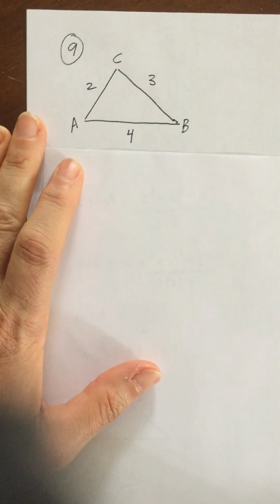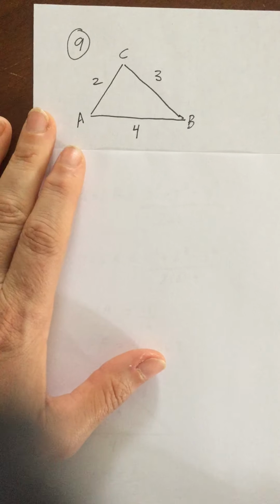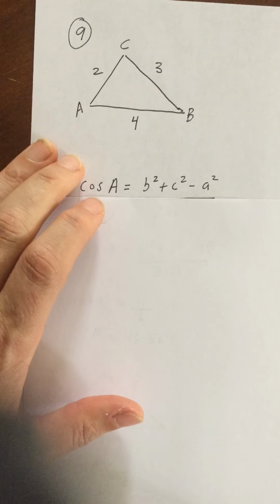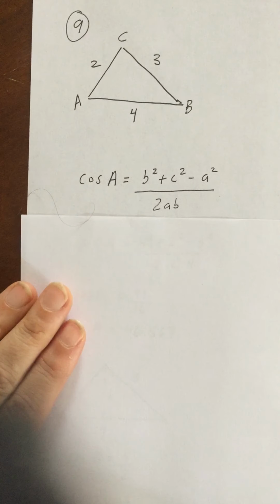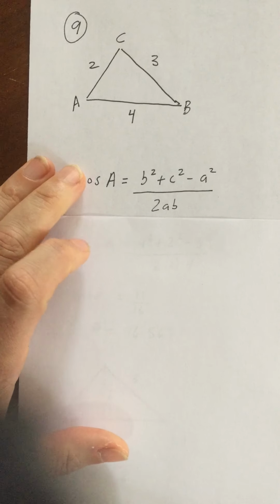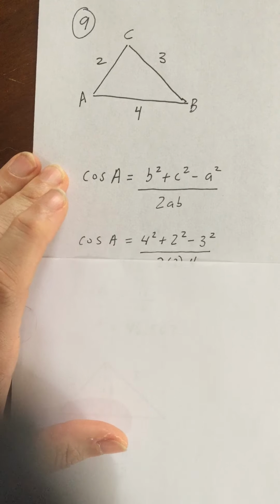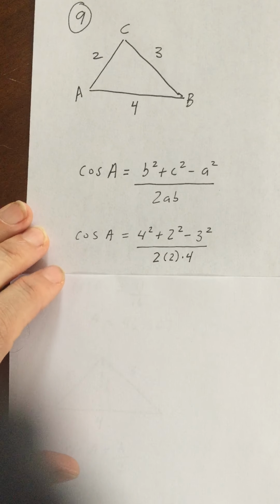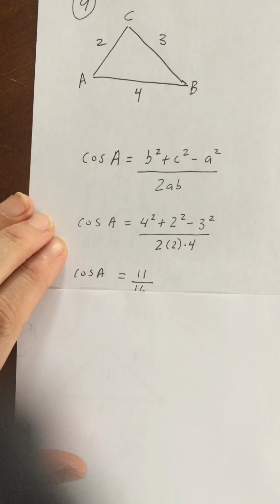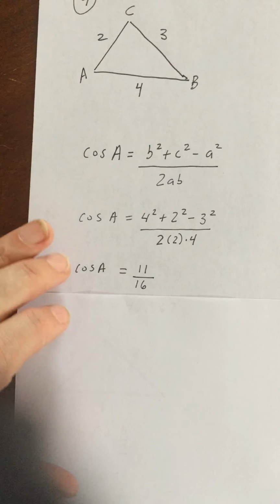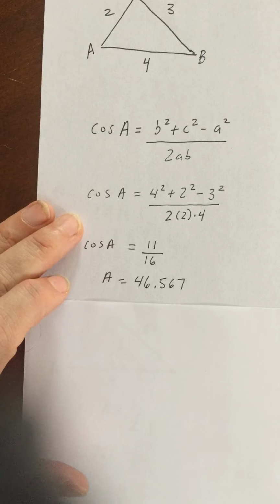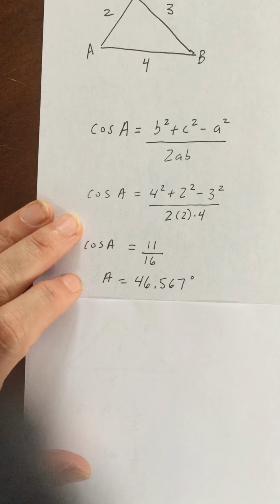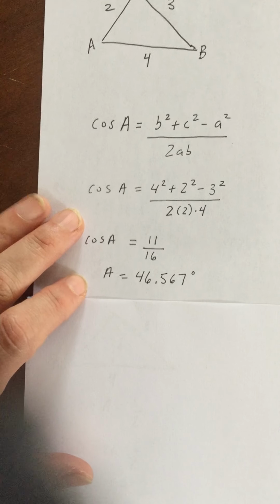You could find any of the angles, but I'm choosing to find angle A. I'm going to use the form that's solved for cosine of A, and then you just want to plug in everything, which I went ahead and did for this one. Once you do that, you're going to get cosine of A equals something. Then you're going to want to do inverse cosine to get an angle. Okay, so once you have that, that's pretty helpful.